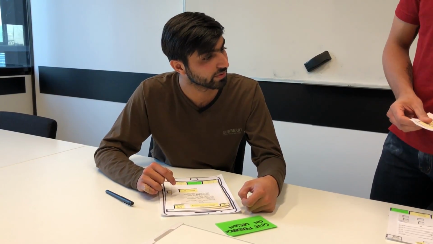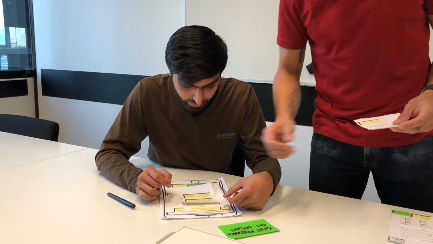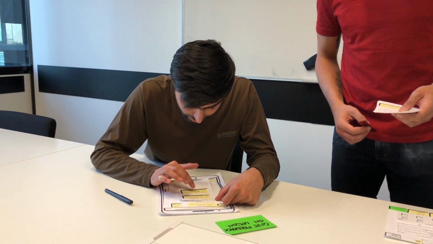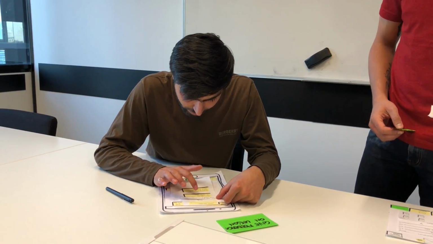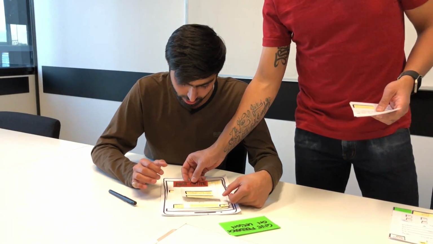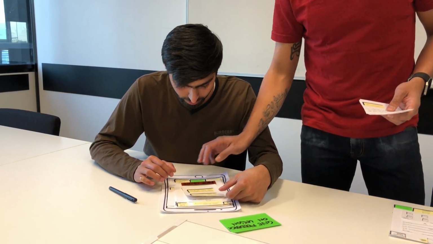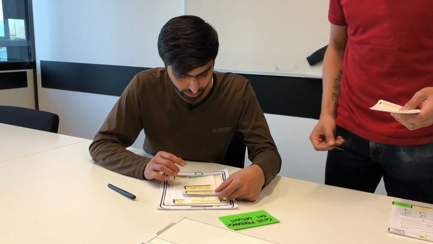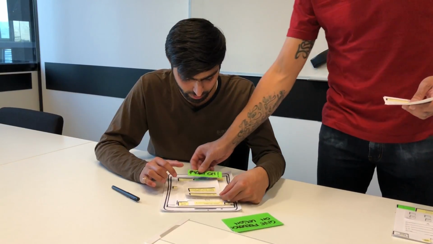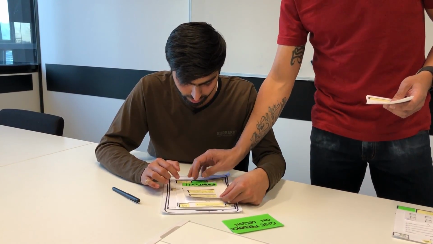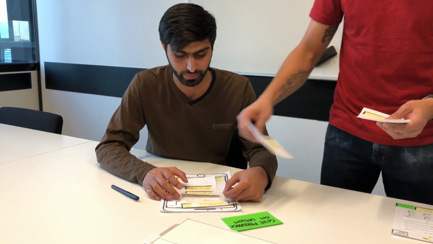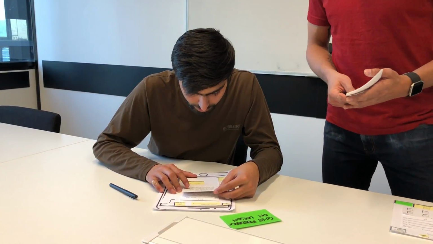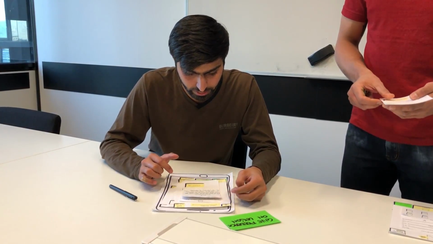Next. Selection of shapes. Alright, this one. So this is the pop-up that it's gonna show if it's not quite right. This one. Beautiful. So this is the right answer. Alright. So next.